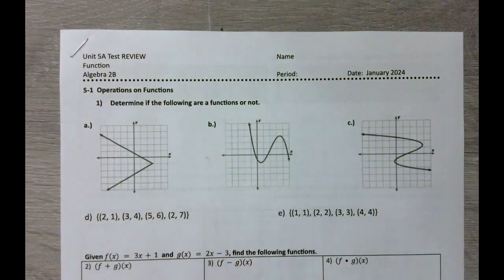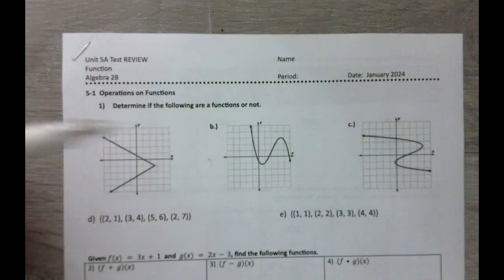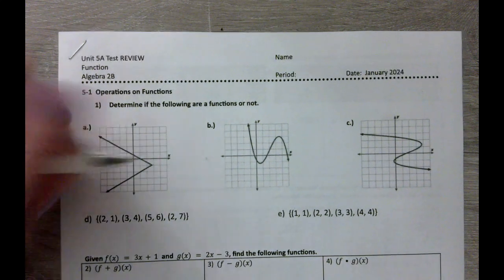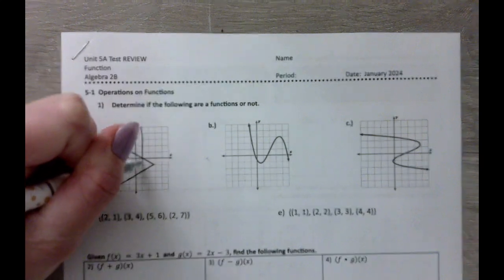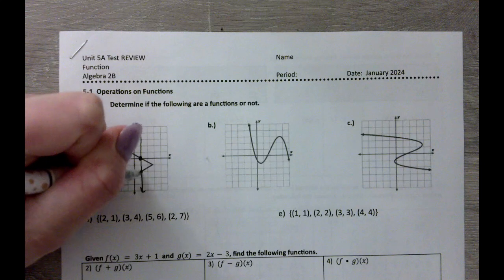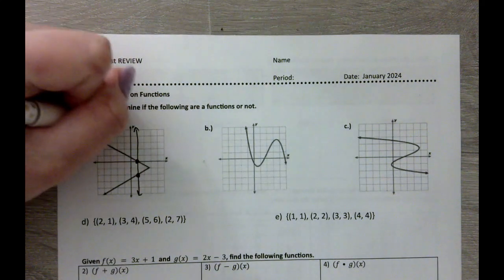Remember, a graph is a function if it passes the vertical line test. So quite literally, if I draw vertical lines, like these grid lines here, through my graph, it can only hit the graph one time. As you can clearly see on A here, this very much fails the vertical line test. I could pick so many examples. If I looked at this vertical line here, it passes through twice. So, this one is a no.